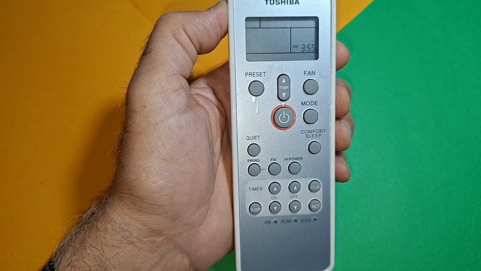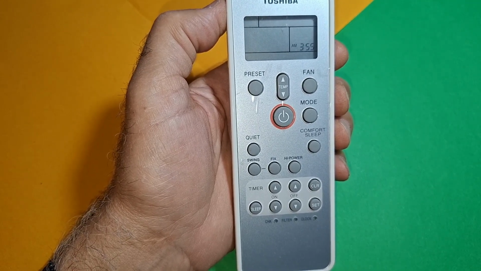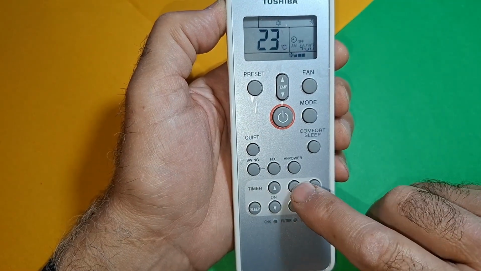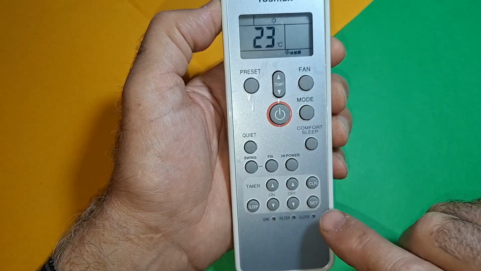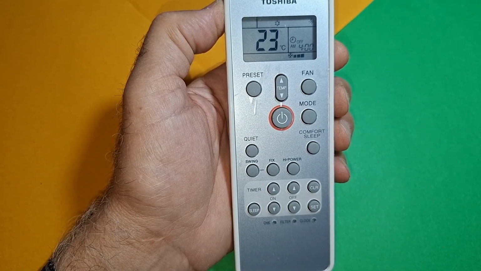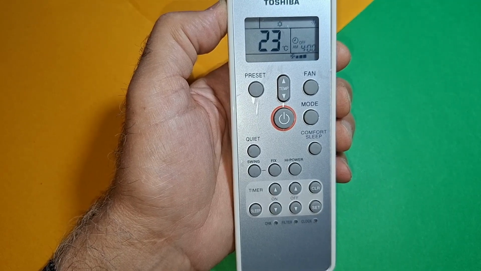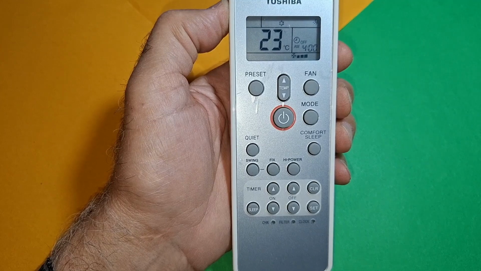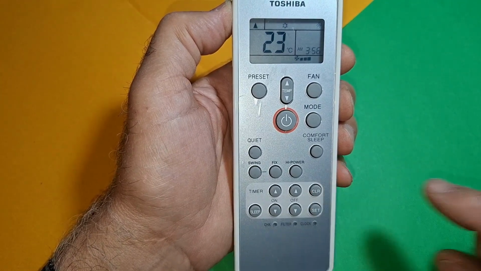Or we want to set the shutdown of the air conditioner to 4 a.m. For this, we press the timer off button and set it to 4 a.m. and press the set button. The air conditioner will work until 4 o'clock in the morning and then we turn it off. To cancel this mode, it is necessary to press the clear button.